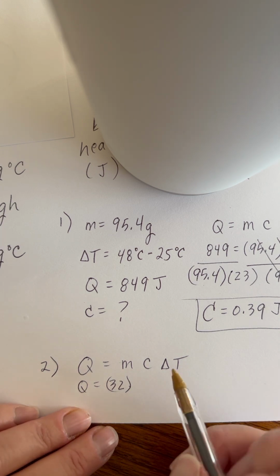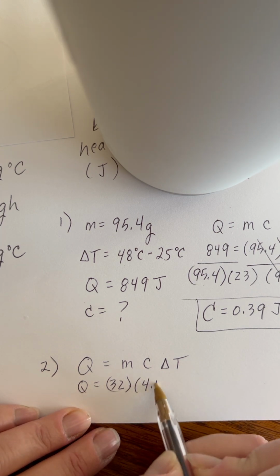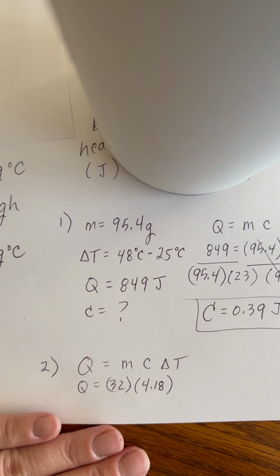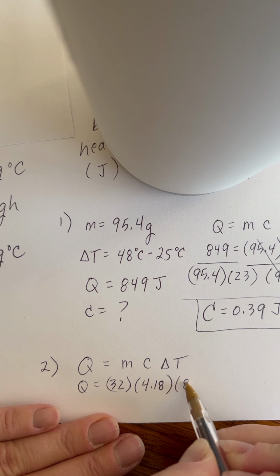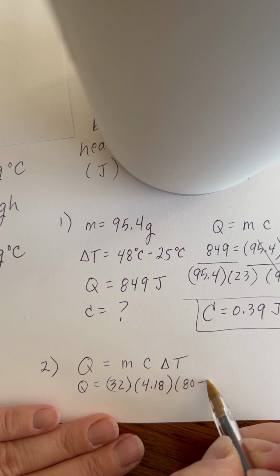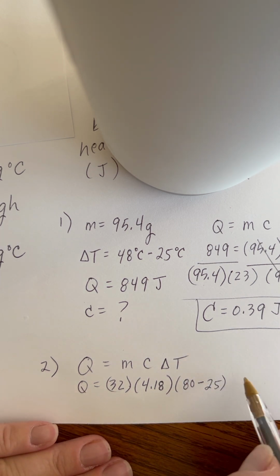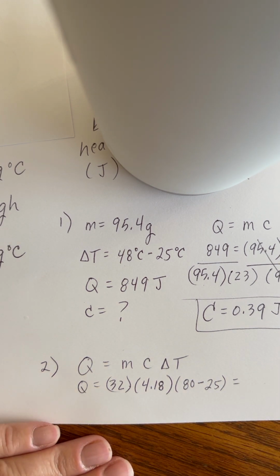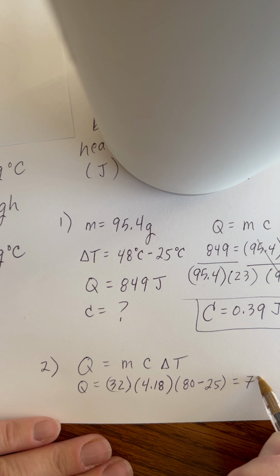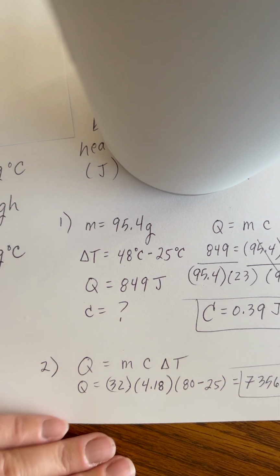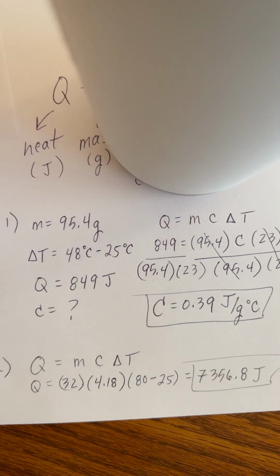The specific heat of water is 4.18. It's listed in the table above. And my temperature change would be 80 minus 25. To solve for Q, Q is heat, all you're doing is multiplying, and I would label my final answer with joules for heat or energy.